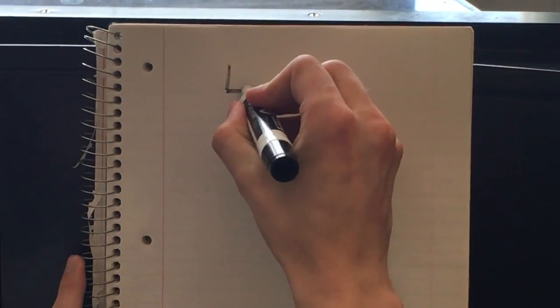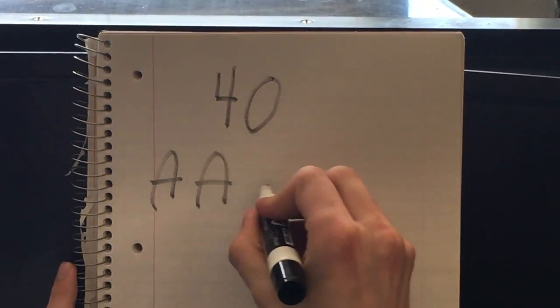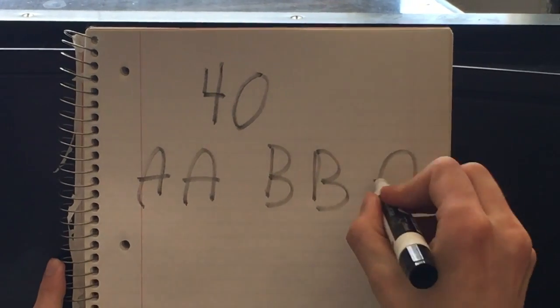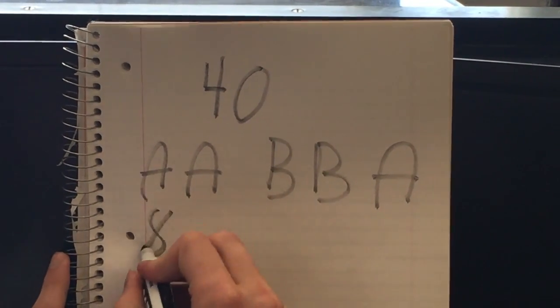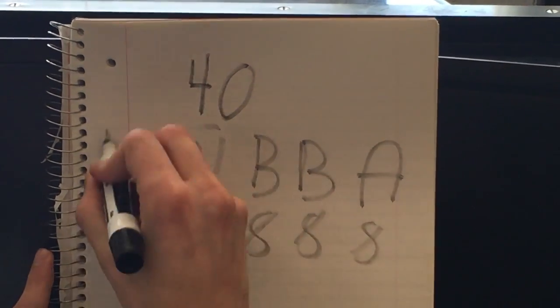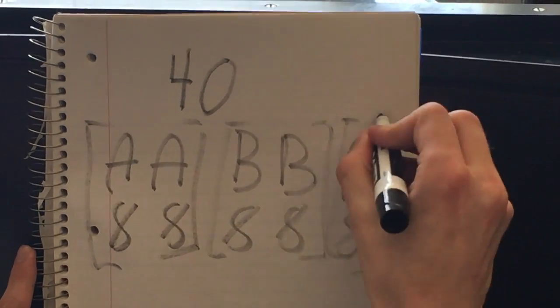Milestones is a 40-bar piece which includes 2 A sections, 2 B sections, and the final A section. Each of these sections is 8 bars long, which is why it is called a 40-bar piece.